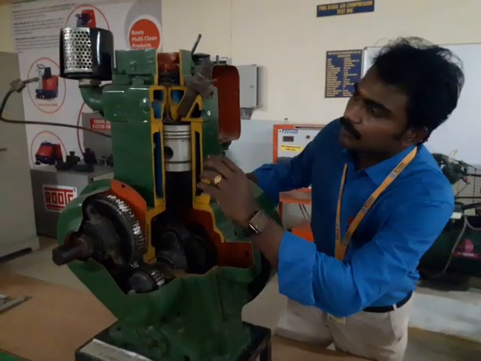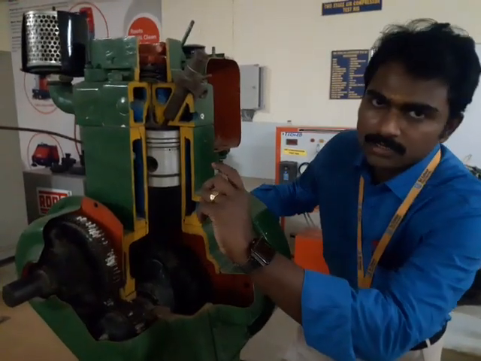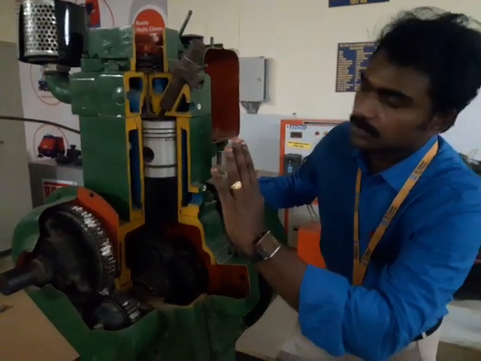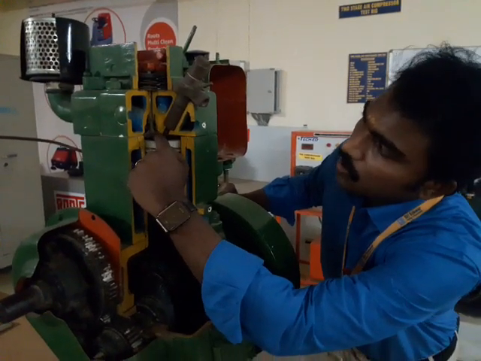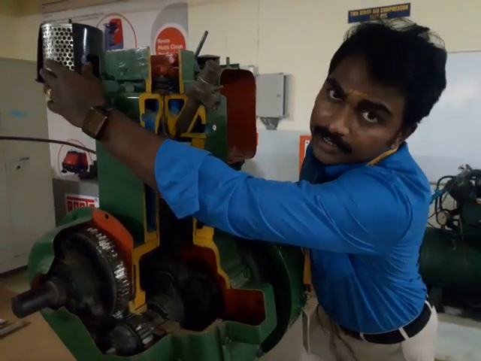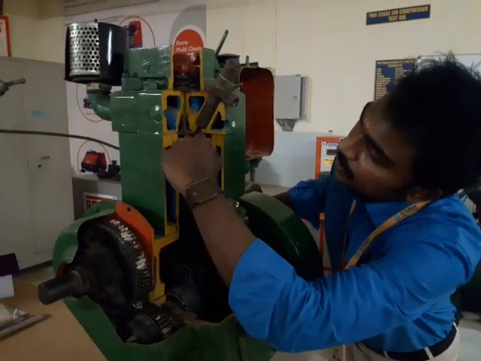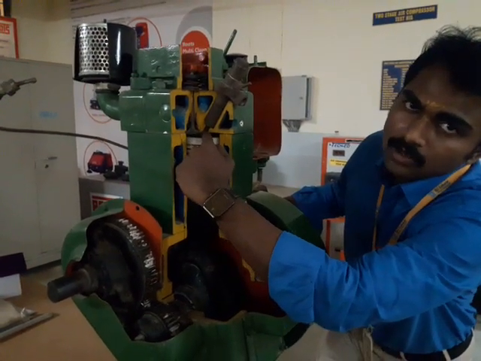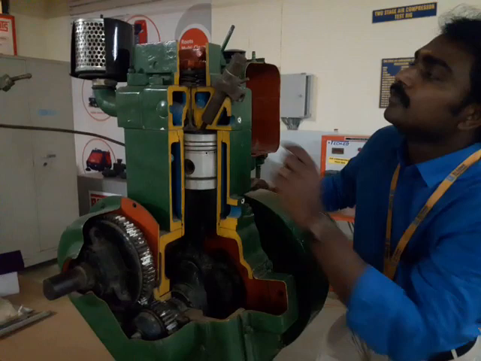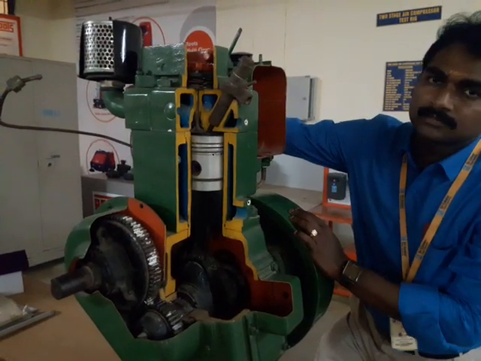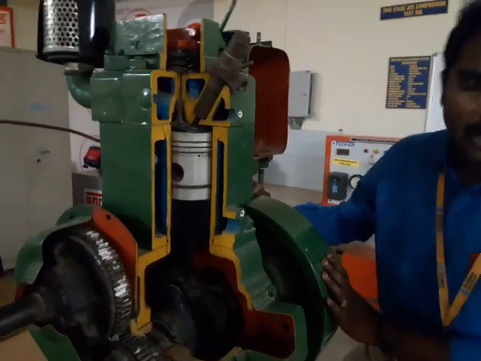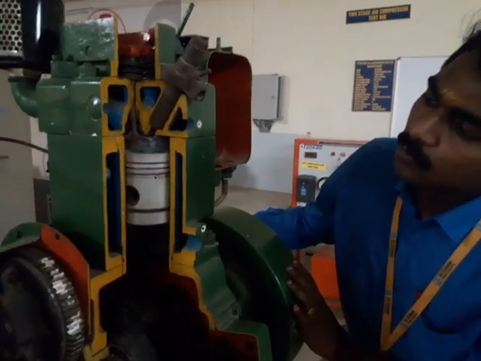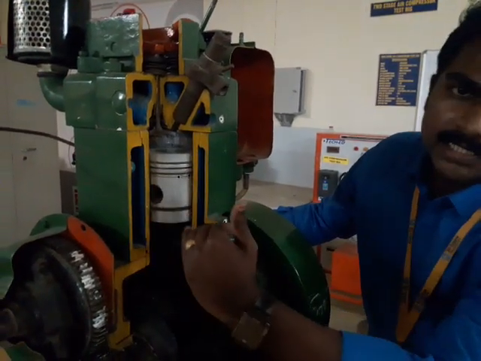Now we have to identify which process the piston is in. For that you have to check the valves. This is the inlet valve, as it is connected to the air filter. Inside, we can find another valve called the outlet valve, which is connected to the silencer. Now, if I move my flywheel in the clockwise direction, the piston moves from TDC to BDC.